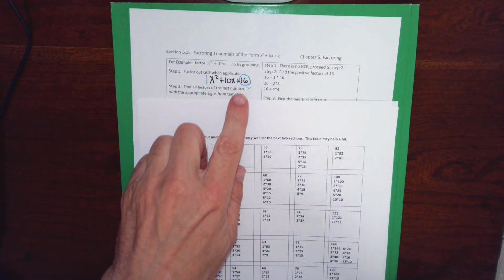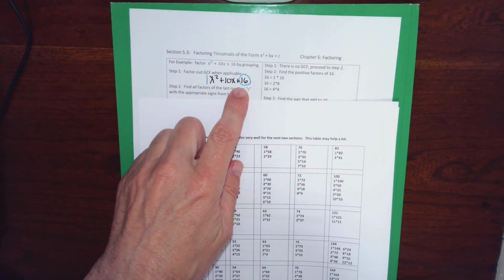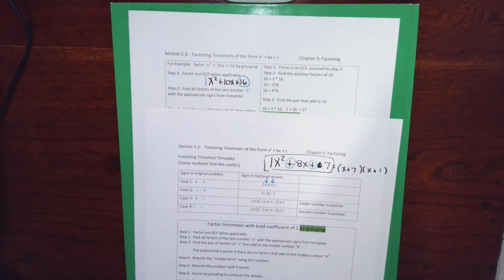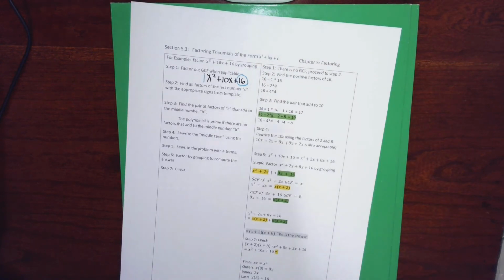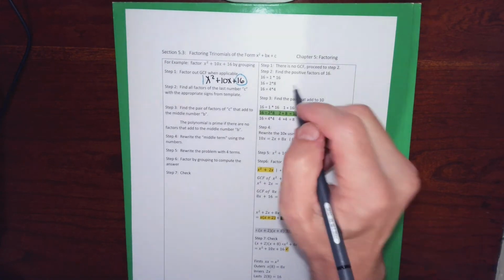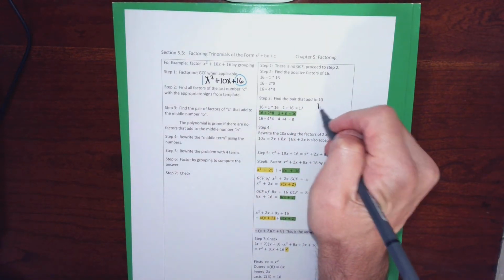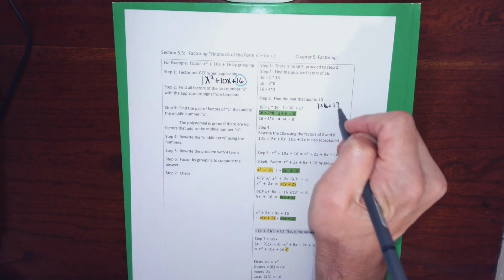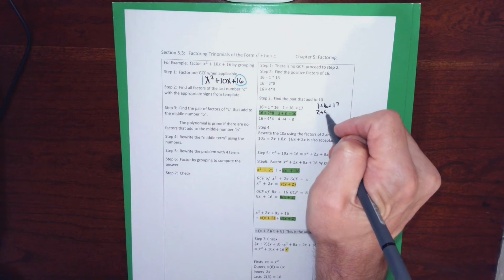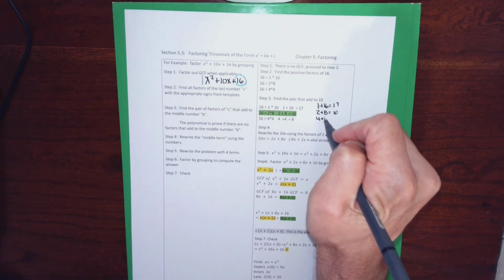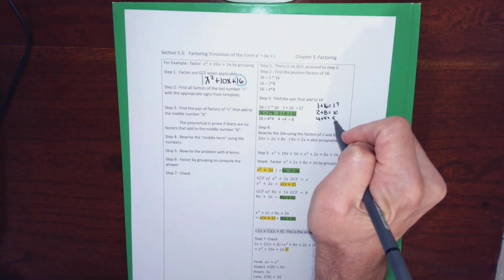1 and 16, 2 and 8, 4 and 4. The reason I'm using 16 is that it's the constant in the problem. The reason I'm using positive factors is because my template tells me to use positive factors. Done with step 2. Now in step 3, I'm going to add up each of the pairs. So I'm going to add up the factors of 1 and 16. I'm going to add up the factors of 2 and 8. I'm going to add up the factors of 4 and 4.